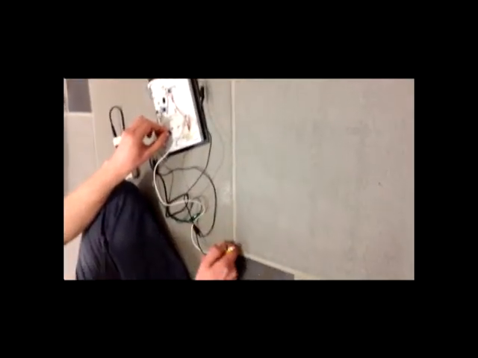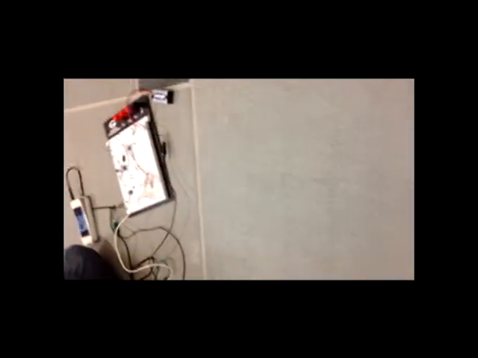So we created an audio mixer that transmits through a laser, so you can wirelessly play music. Not ideal for a house, but hey, it works, right?